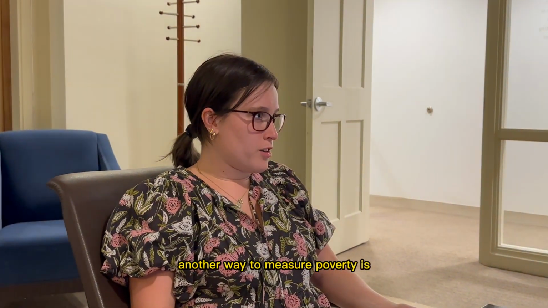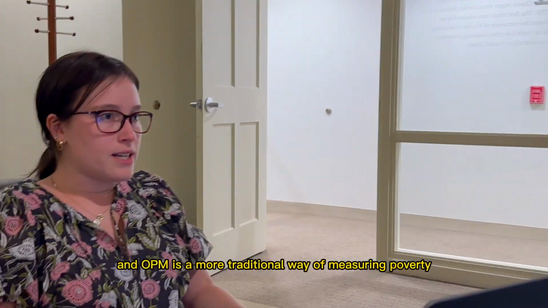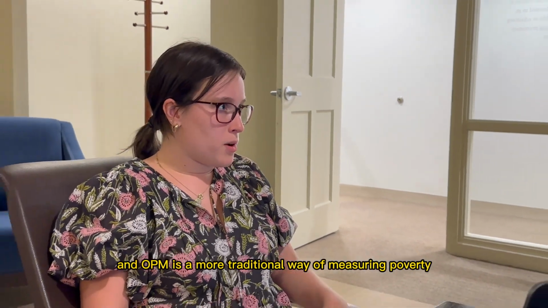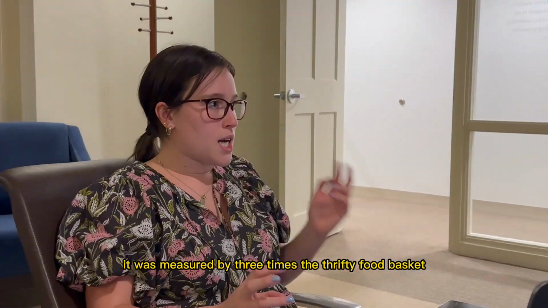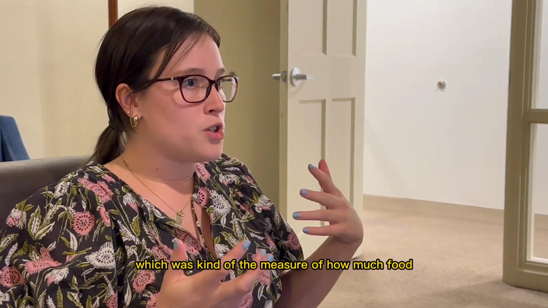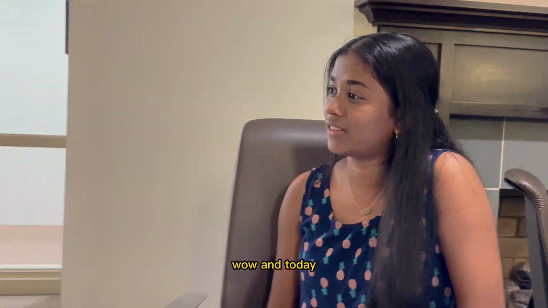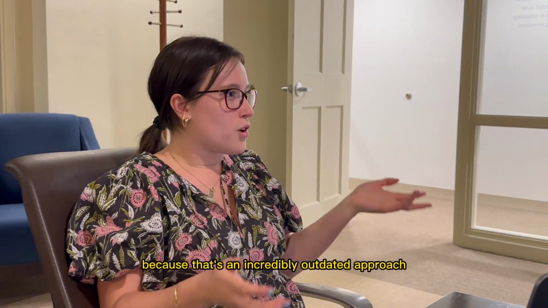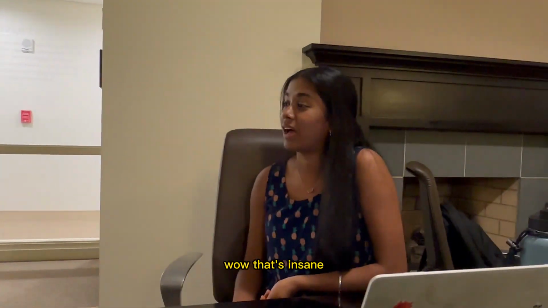Another way to measure poverty is the official poverty measure, or OPM. Right. OPM is a more traditional way of measuring poverty, where in the 1960s it was measured by 3 times the thrifty food basket, which was a measure of how much food a person living in poverty would need on a day-to-day basis. And today, because that's an incredibly outdated approach, basically the OPM just adjusts for inflation. Wow, that's insane.